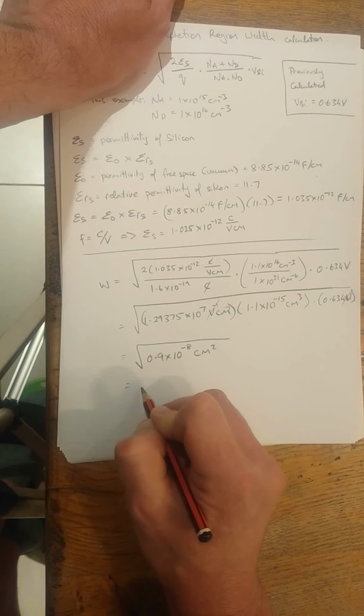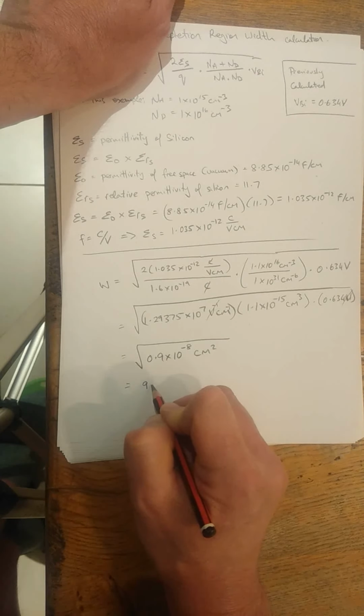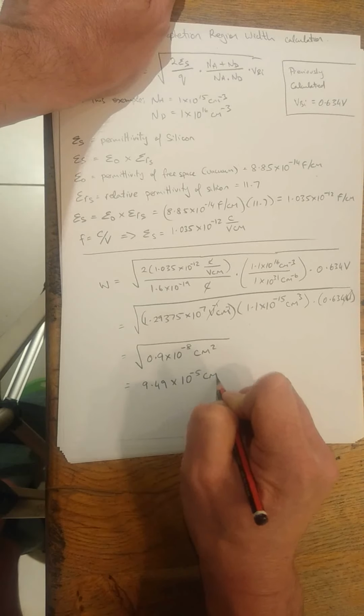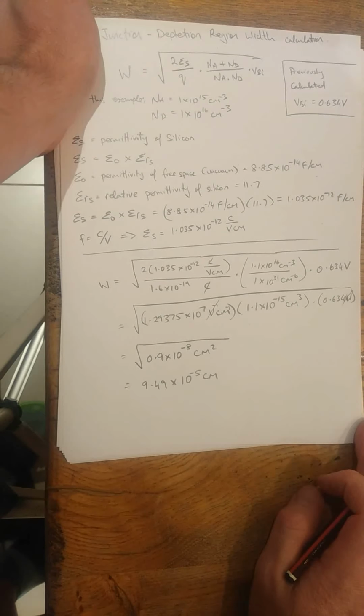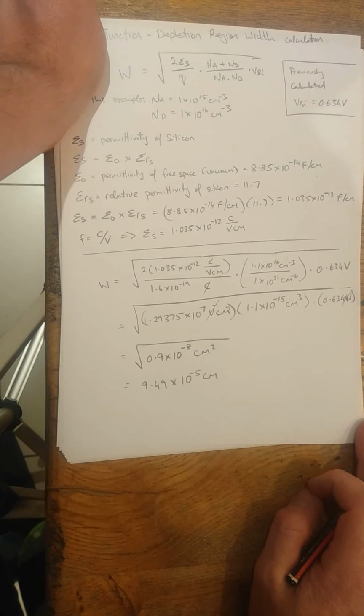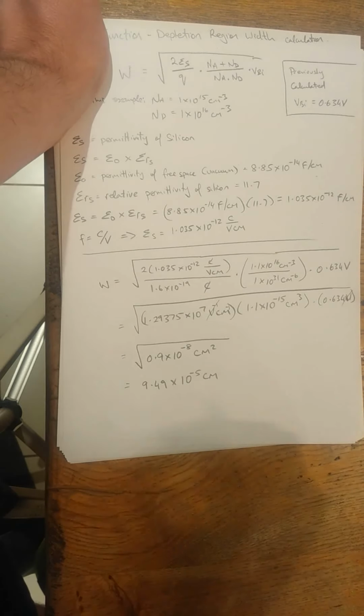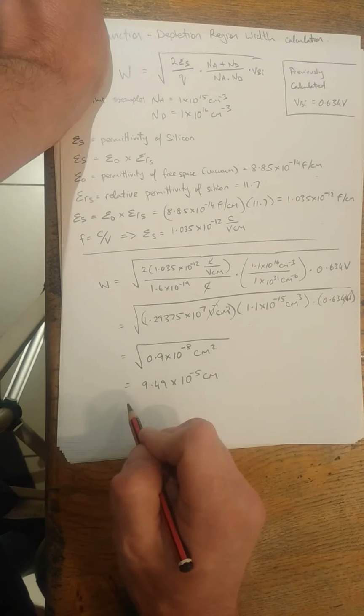All right, and that is equal to 9.49 by 10 to the power of minus 5 centimeters. Now, we're going to put this into units that are more typical for solid state devices, so the likes of microns or nanometers. Personally, if I'm going to do this, I prefer to put it into millimeters or something like that first, which is what I'm going to do.